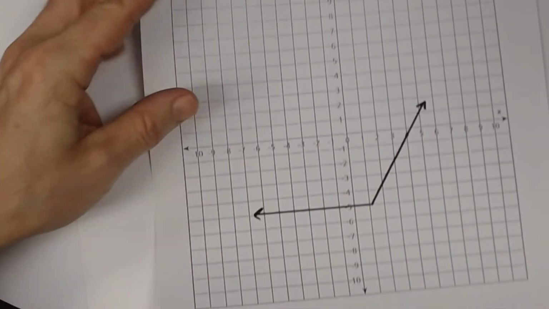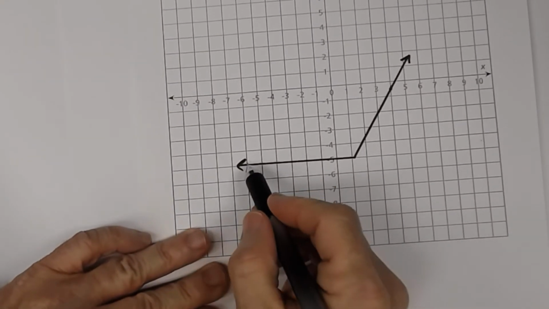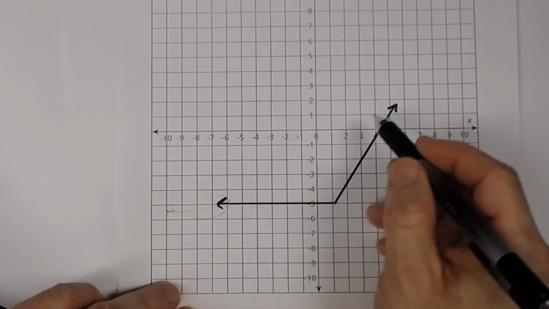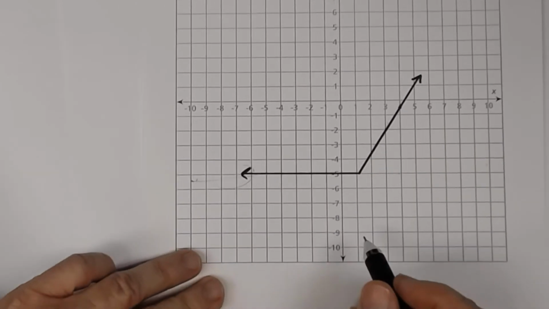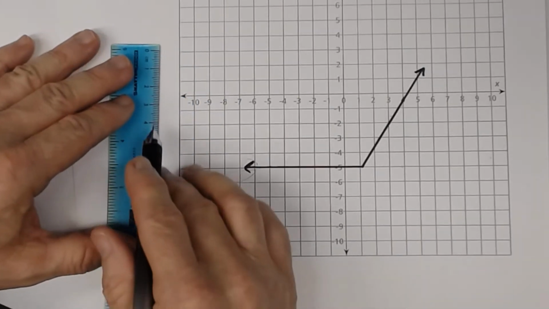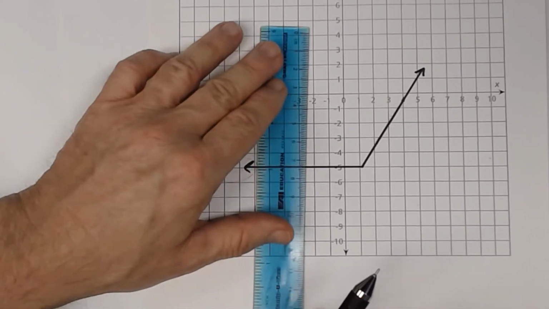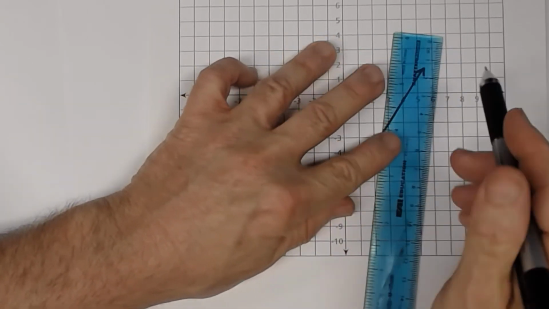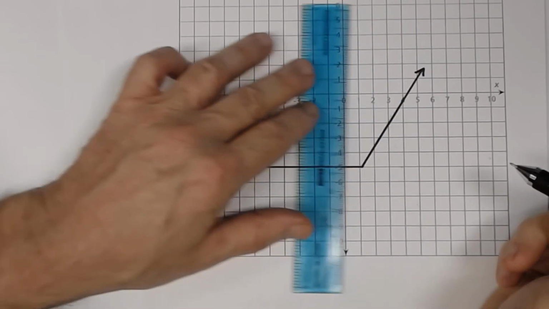Okay, let's look at another one. Let's get this one. All right, so notice that this arrow is pointing to the left. So the left side points to the left, the right side points up. And so let's think about the domain. So the domain, you're going from negative infinity all the way to, notice the x-axis, so all the way to positive infinity.